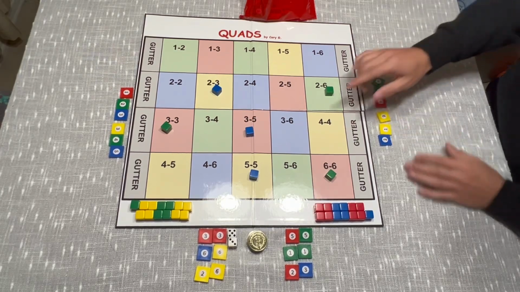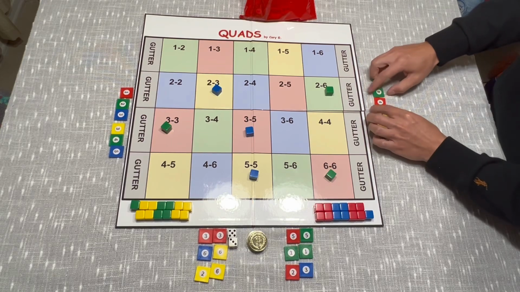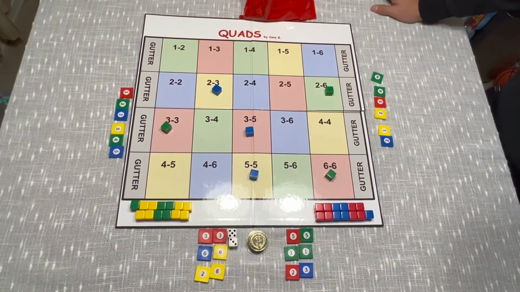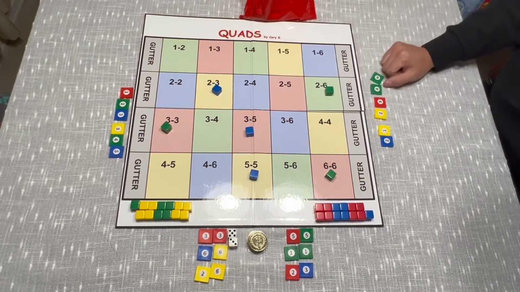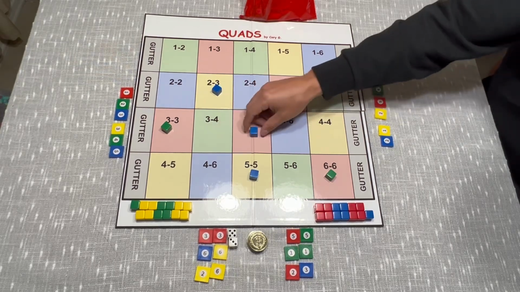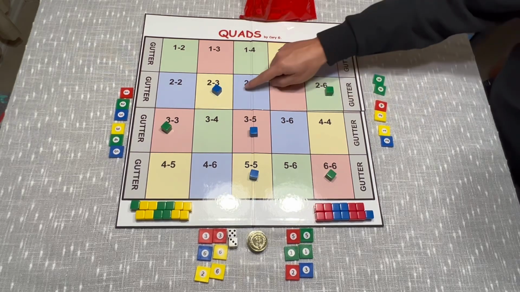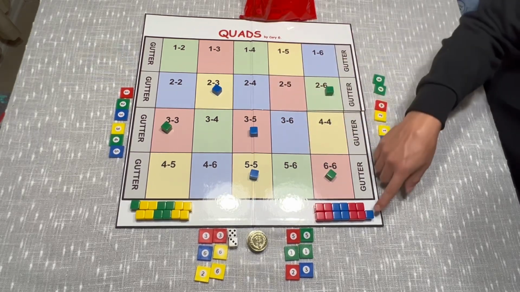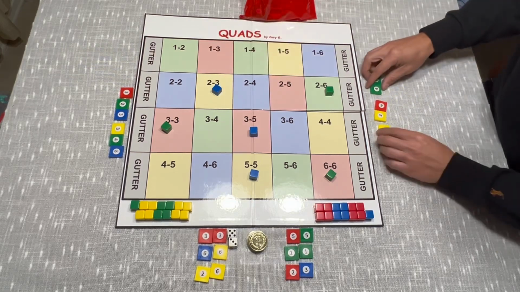I have a pretty good little thing going on right there. I almost got a quad. A quad is 4 of these little guys, which are also known as munchies. A single cube is a munchie. If I'm able to put another one of my blues anywhere around here, I can make my quad.